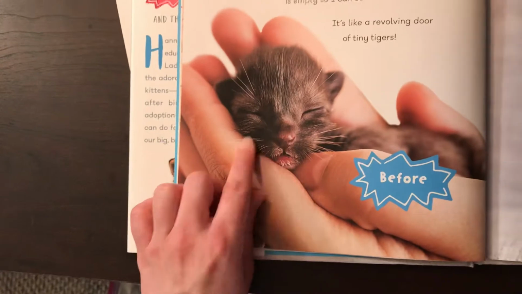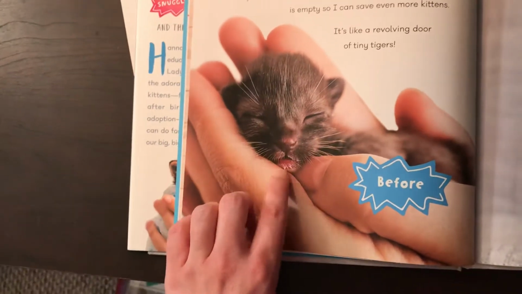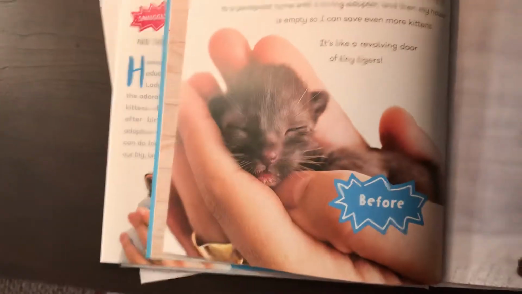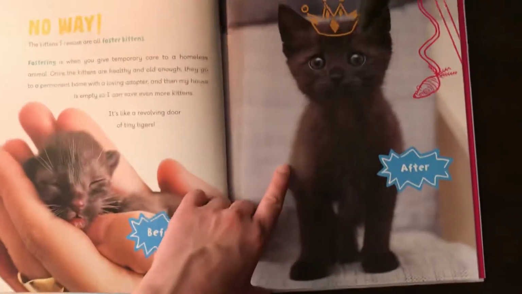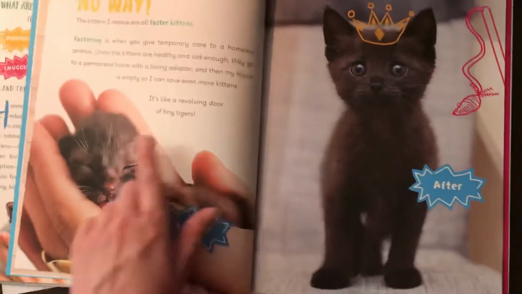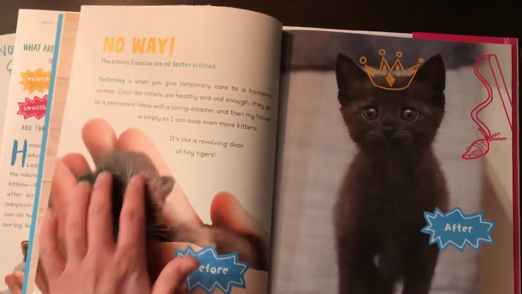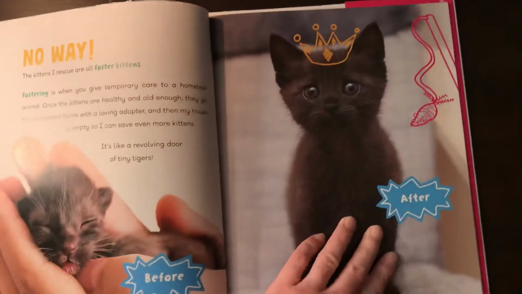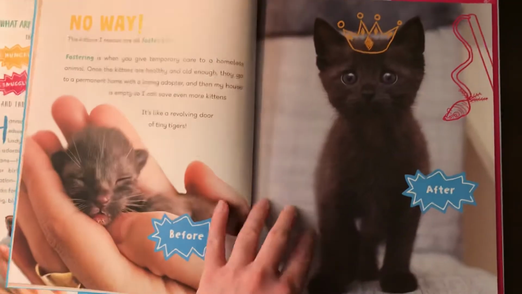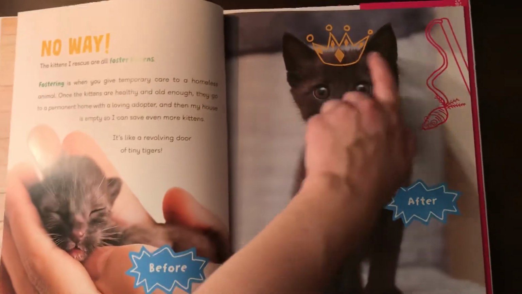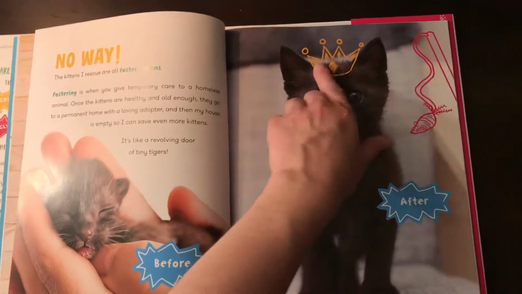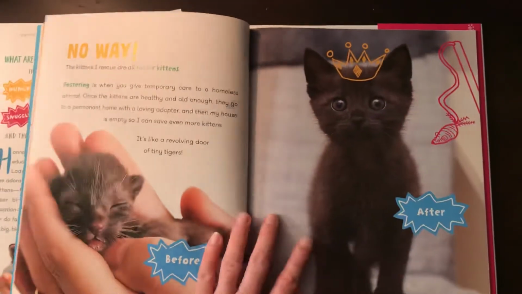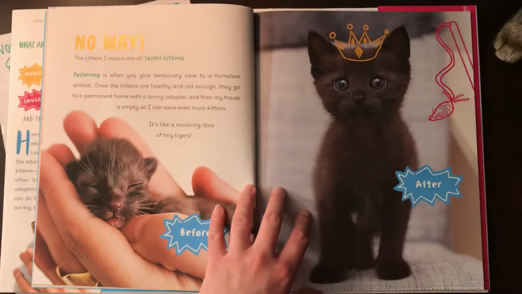So this is this kitty cat before. Look, he's got some milk all over his mouth. This caption says before, and then after. Look at this kitty, look at the transformation. He goes from being just an itty bitty to a mighty ferocious kitten. And I love what the illustrator did, or maybe the author did it, I'm not sure, but they drew in these little doodles with the kitty cats. It makes it even more adorable.